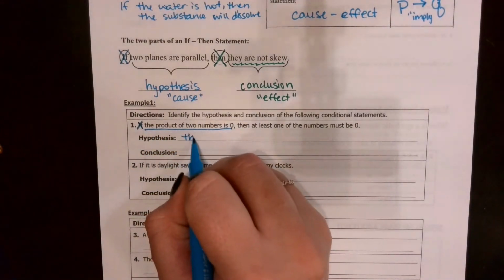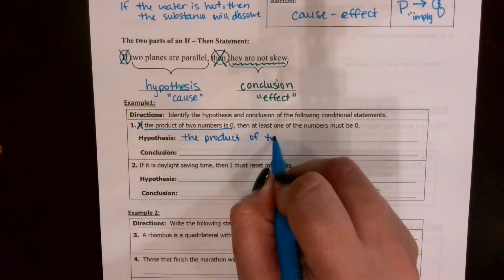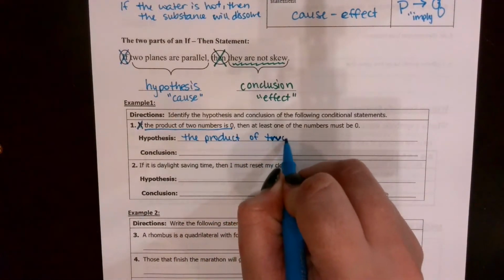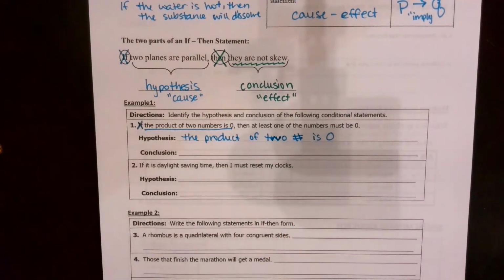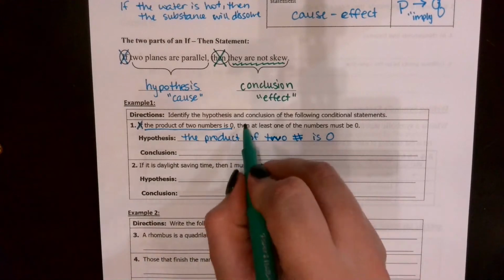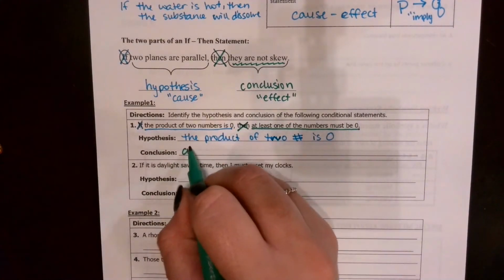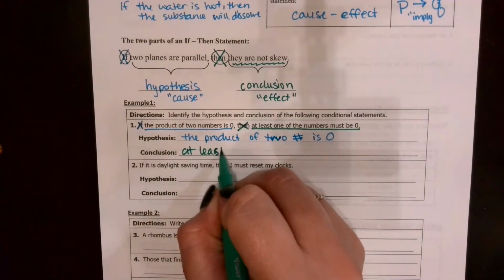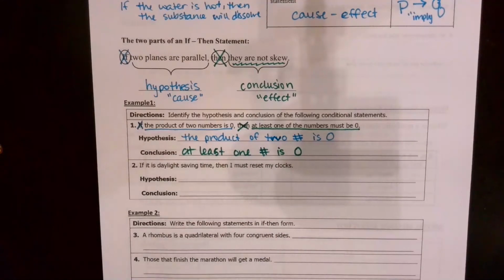So the product of two numbers, and I'm going to abbreviate here with the hashtag symbol because that means numbers, is 0. That is our hypothesis. Our conclusion will happen after the word then. At least one of them must be 0. At least one number is 0.